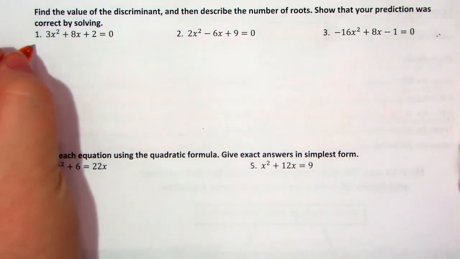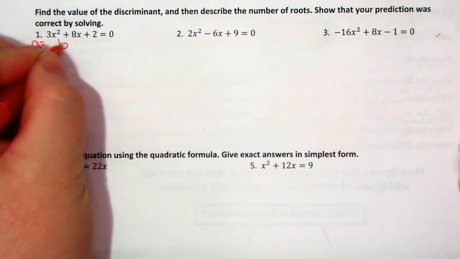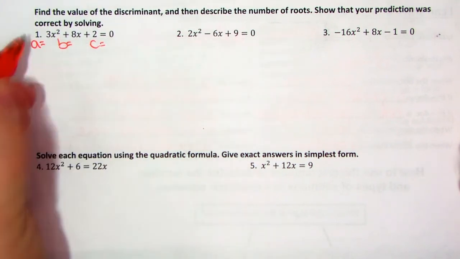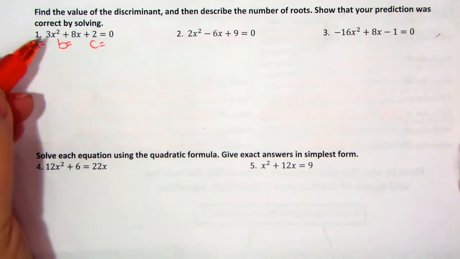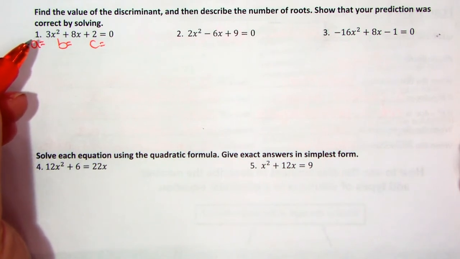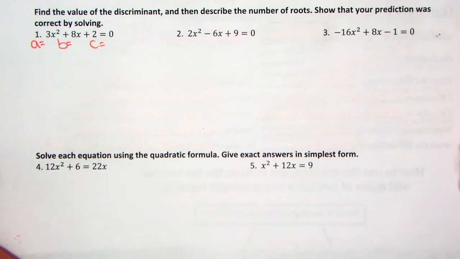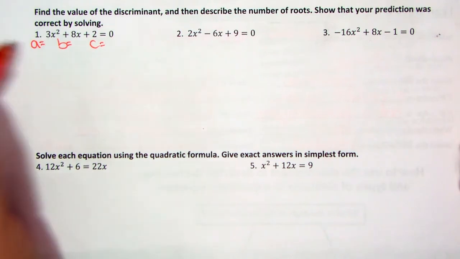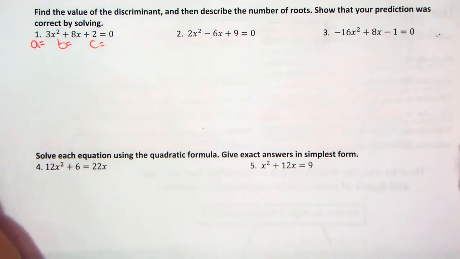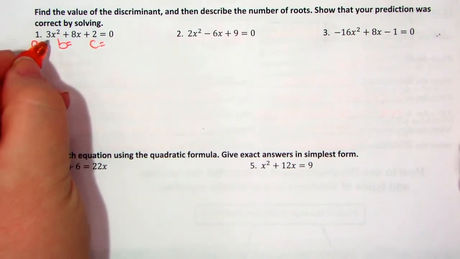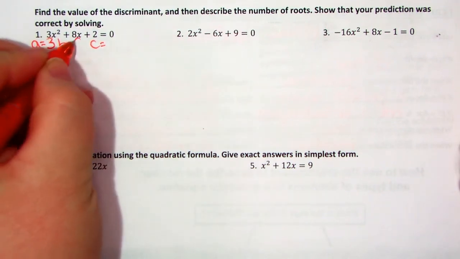So we'll label A, B, and C. I do ask that you label them outside and not just put arrows to them, because that indicates to me that you know to pull the correct sign, and it indicates that you know that the X doesn't come with the A, B, and C. So in this case, A is 3, B is 8, and C is 2.